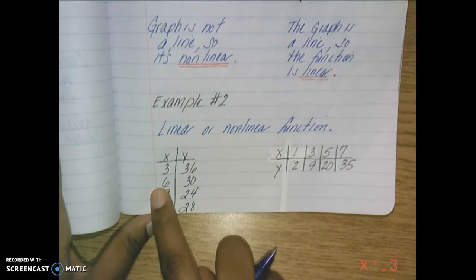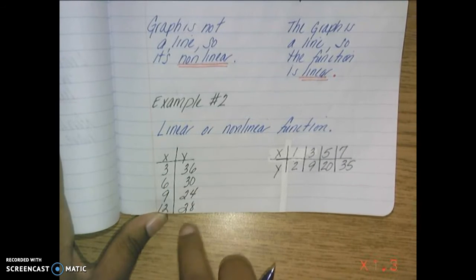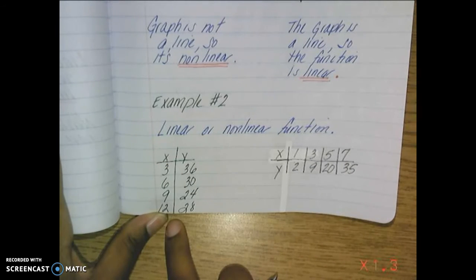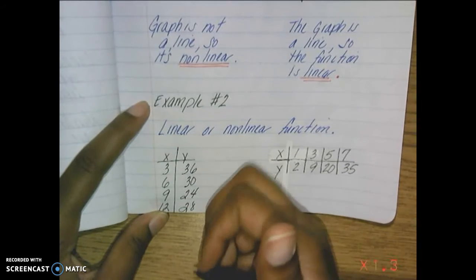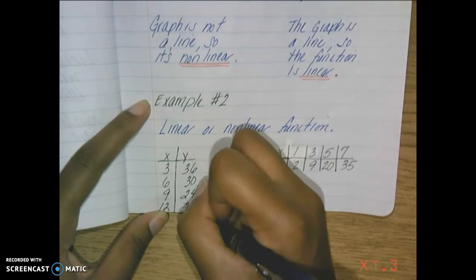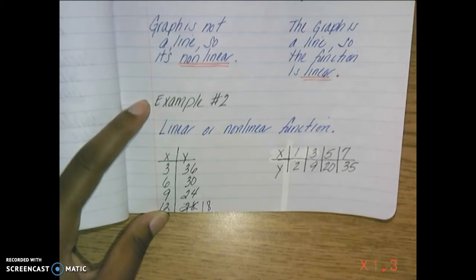The table on the left has x values 3, 6, 9, and 12, and y values 36, 30, 24, and 28. Oops, that shouldn't say 28. That should say 18. I'm sorry about that. Go ahead and fix it. Pause the video if you need to write this down.